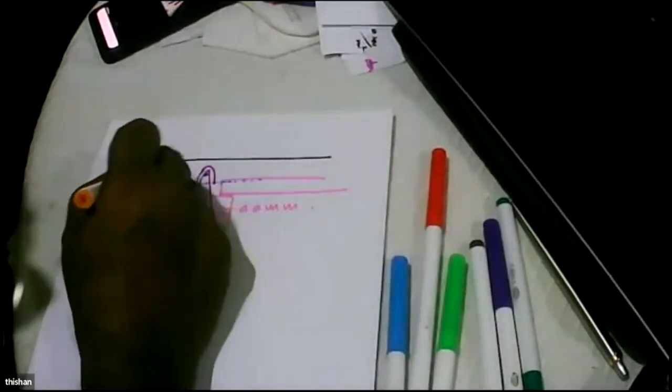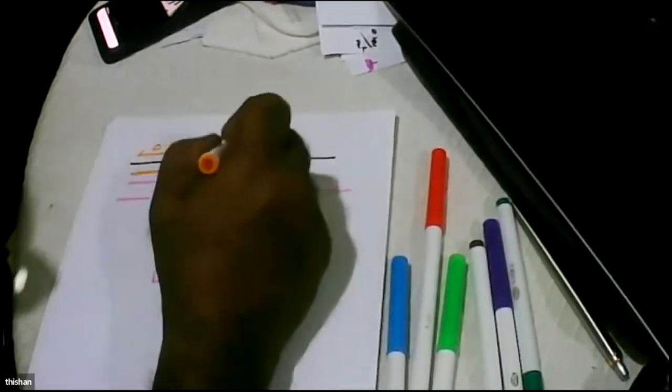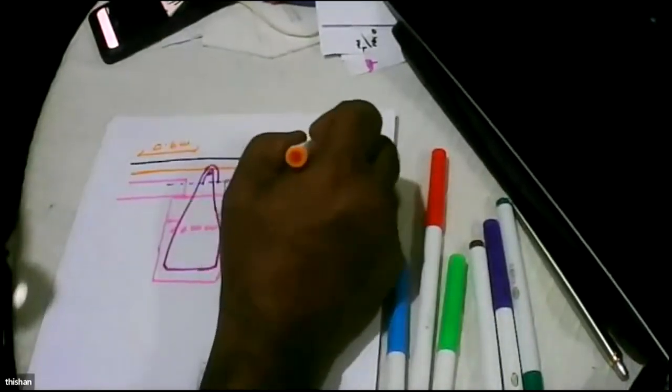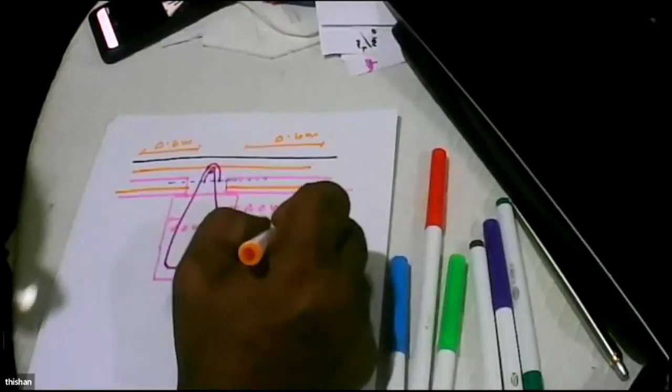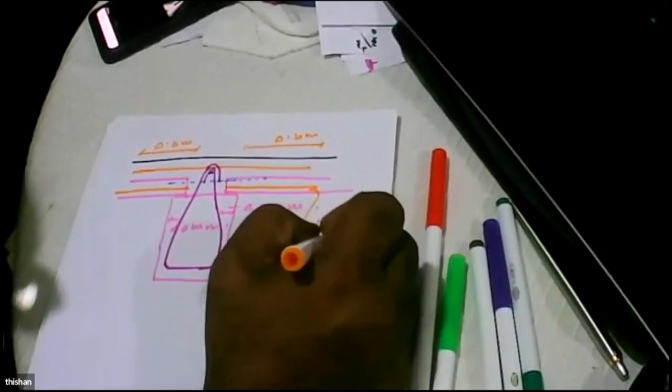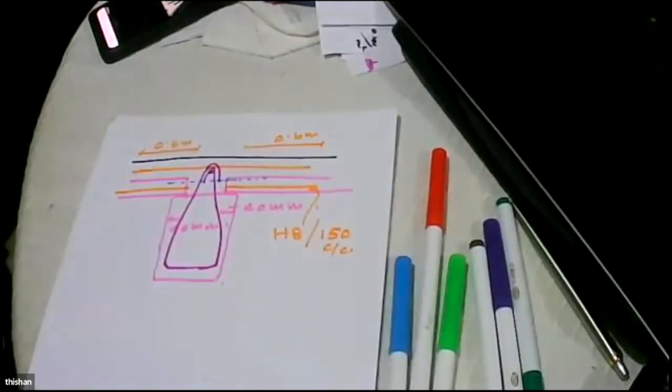Then we are going to have the top reinforcement here up to a length of 0.6 meters. This is based on the simplified curtailing rule, where we say the top reinforcement can be curtailed at 0.3 times L, where L is 2 meters, so we can curtail it at around 0.3 times L. And all this reinforcement will be H8 at 150 center to center. Both top and bottom.